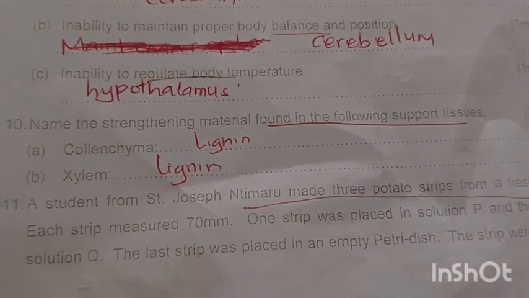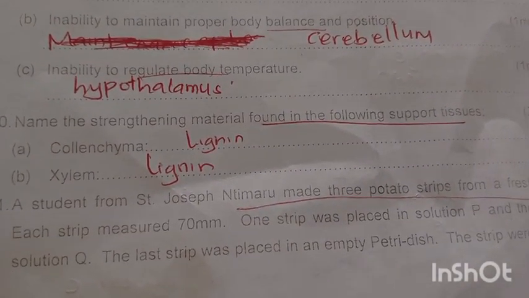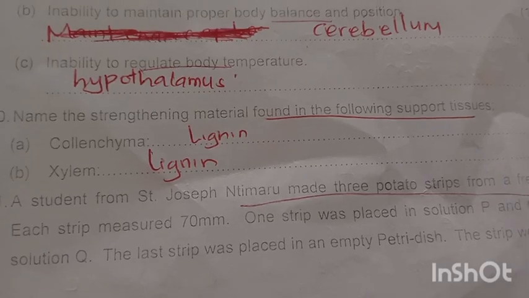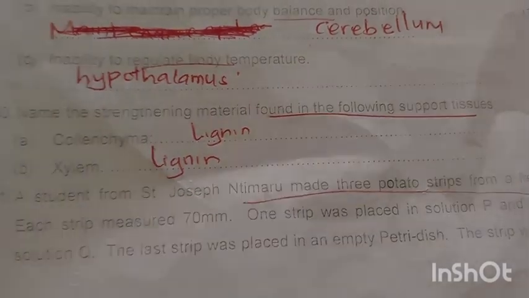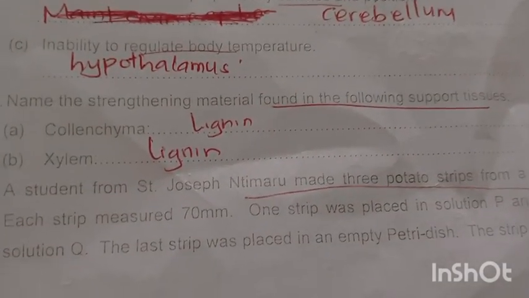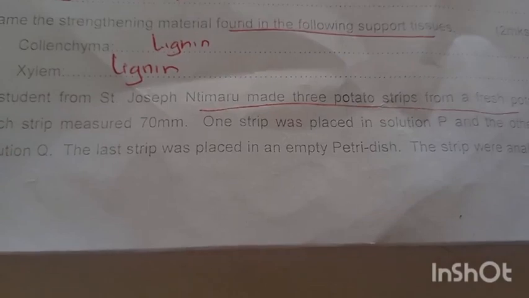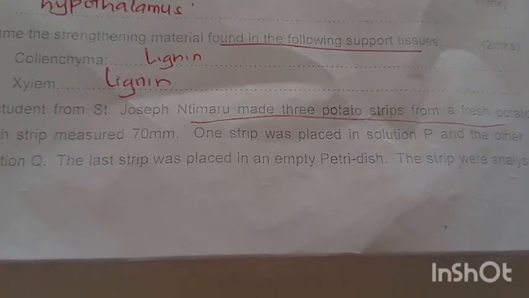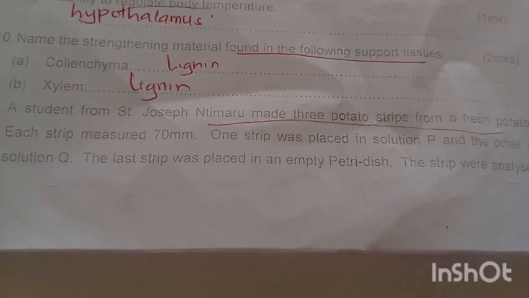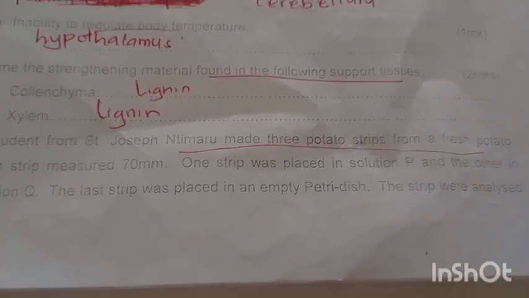Name the strengthening tissue of the following. You have parenchyma, lignin or cellulose, and then xylem, lignin. A student from St. Joseph Ntimaru made potato strips, fresh potato, each measured 70 millimeters. One strip was placed in solution P, the other in Q. The last strip was placed in a petri dish, and then they were analyzed.